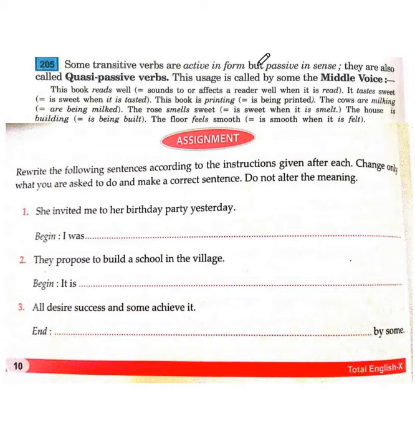Some transitive verbs are active in form but passive in sense. They are also called quasi-passive voice. Also we call them middle voice. So you know the name, it can be called quasi-passive voice, it can also be called middle voice. This book reads well, sounds to or affects a reader well when it is read. It tastes sweet, it is sweet when it is tasted.